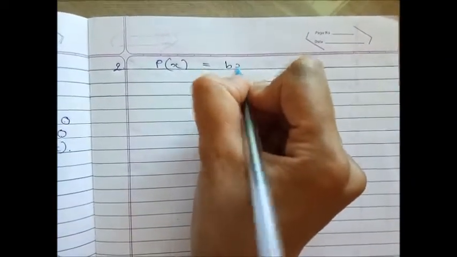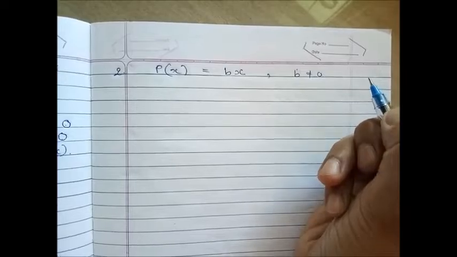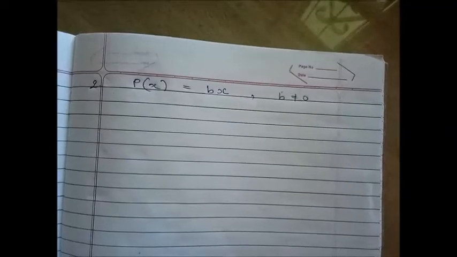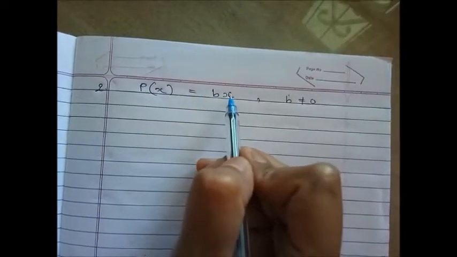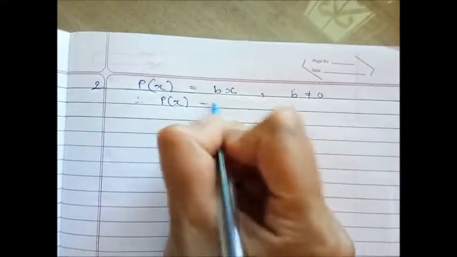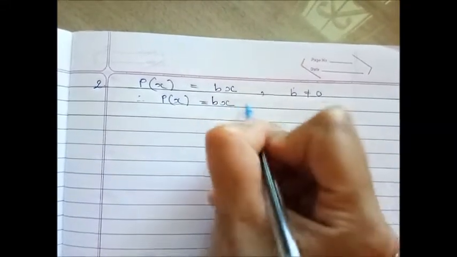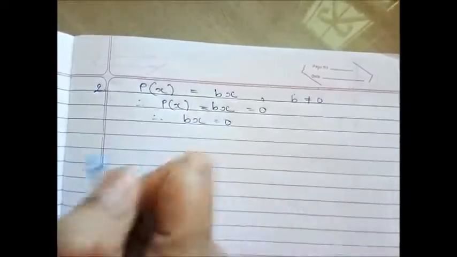Now let's take a simple example to find the zero. Find the zero for p of x is equal to bx, right, where b is not equal to 0, right? Now simple, to find the zero we have to put this entire polynomial equal to 0. Therefore we will write p of x is equal to bx is equal to 0. Therefore bx is equal to 0.